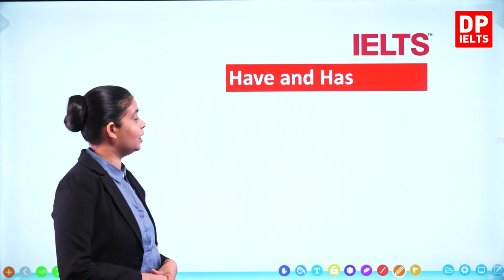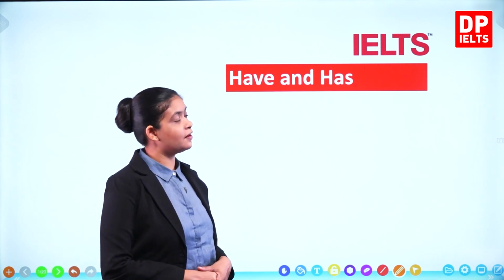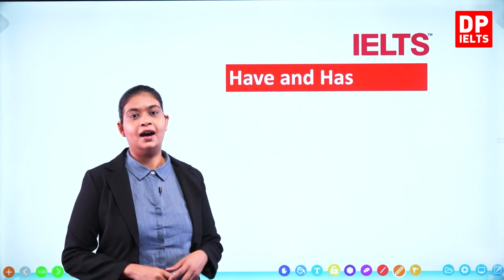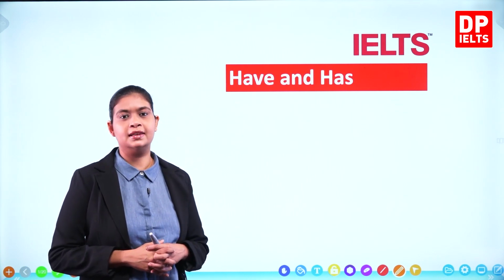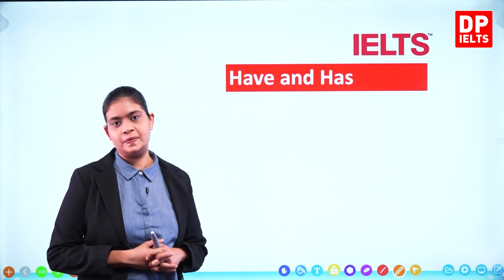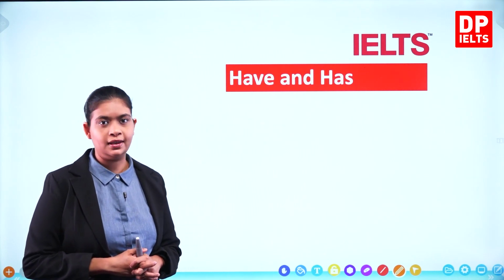So today we are going to have a look at have and has. අද අපි බලන්න යන්නේ have සහ has කියන auxiliary verbs එක කොහොමද අපි use කරන්නේ කියලා.